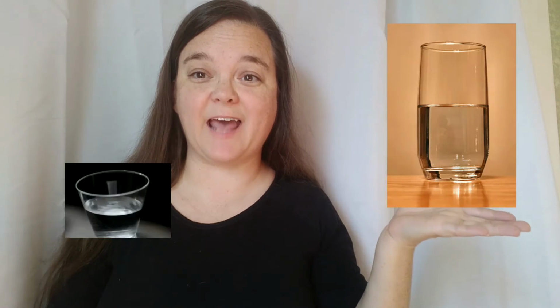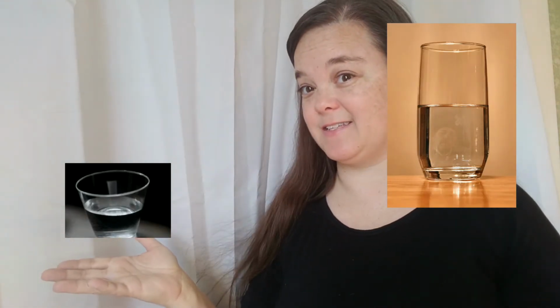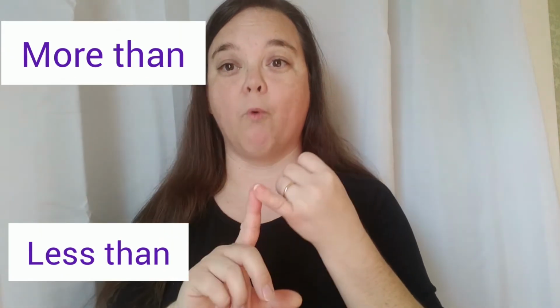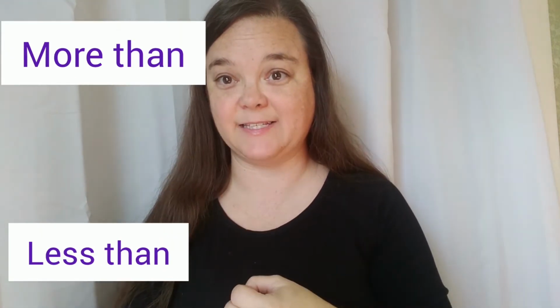This glass has more water than this glass. But when we talk about numbers, we talk about them differently. We use words like more and less, more than and less than to talk about the numbers.